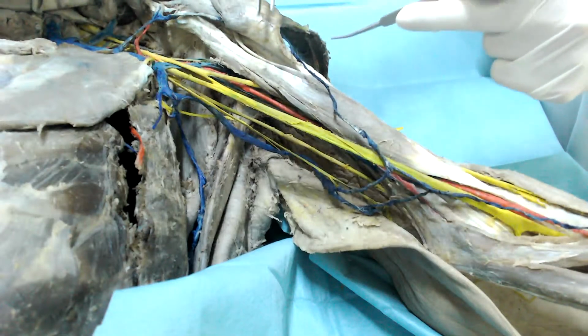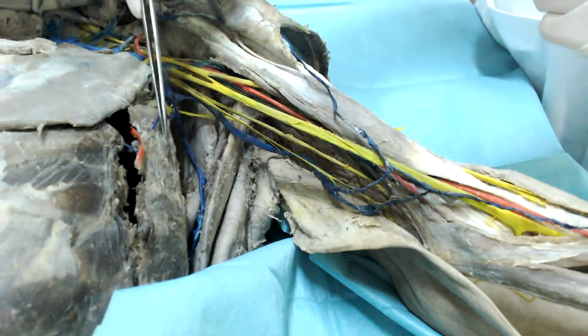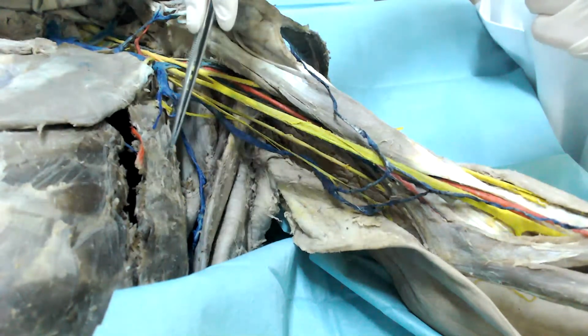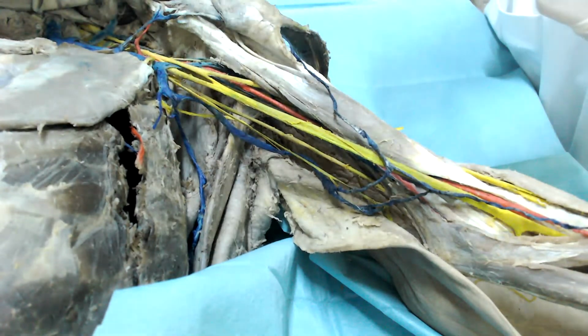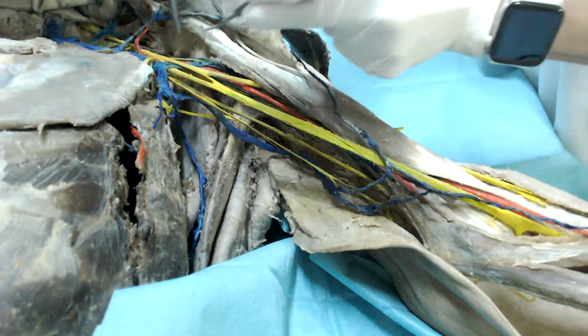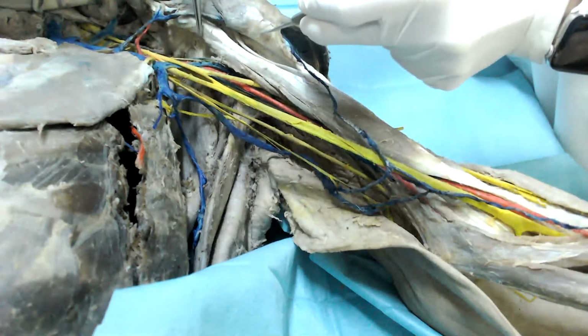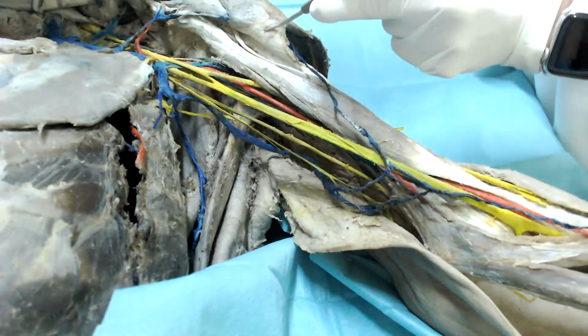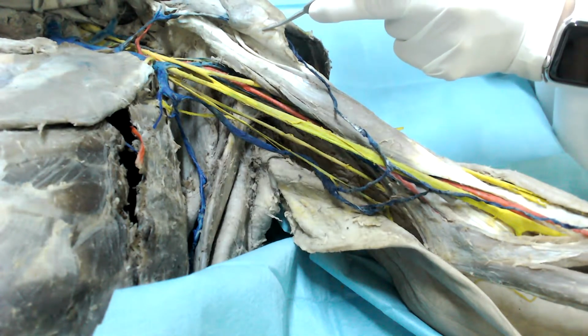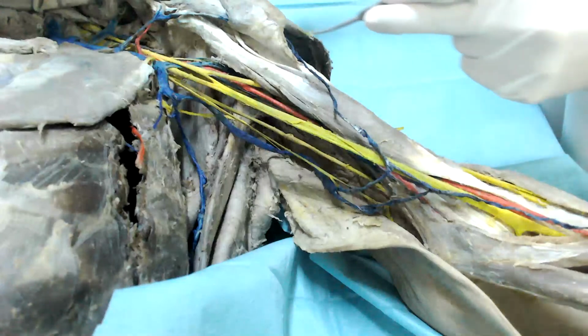In regard to the medial wall, which is this one, it is formed by the indentations of the serratus anterior muscle. The lateral wall is at this level, meaning at the level of the humerus. Who is forming our lateral wall?